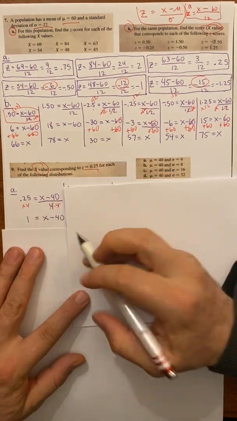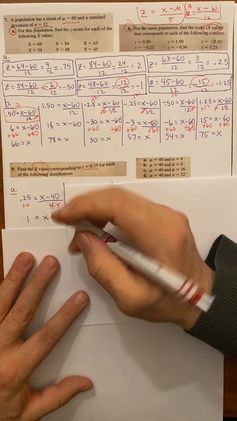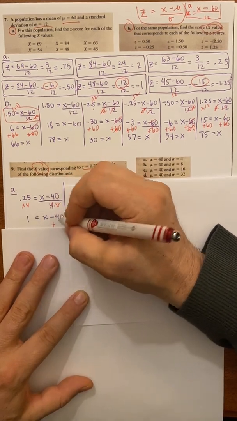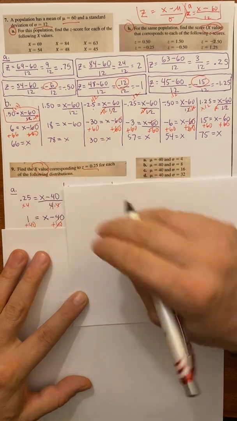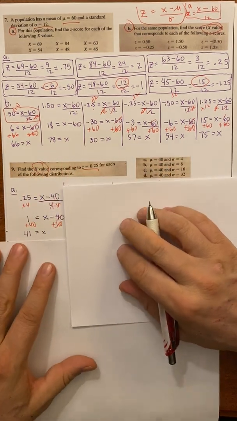Now I'm going to move that 40 out. How am I going to do it? I'm going to add it out because it's being subtracted right now. They cancel there. Add it there. And so 41 equals x.